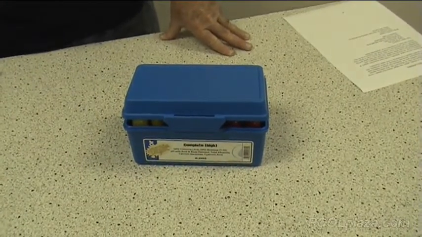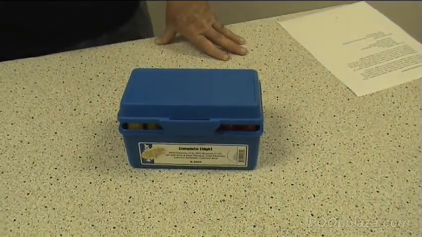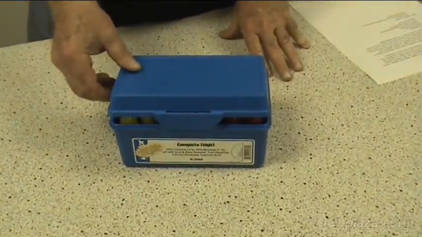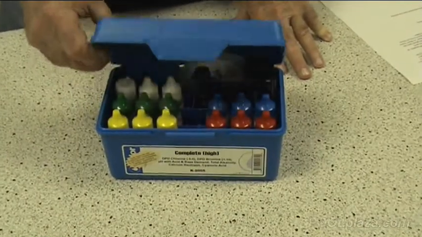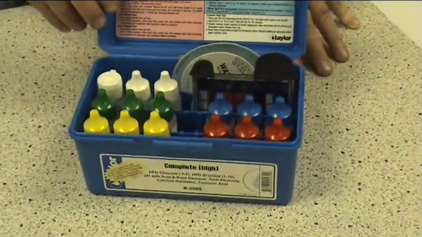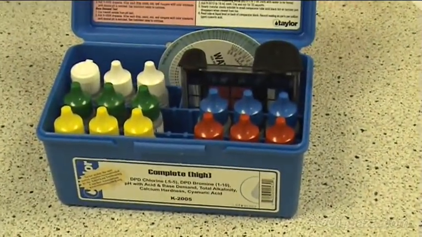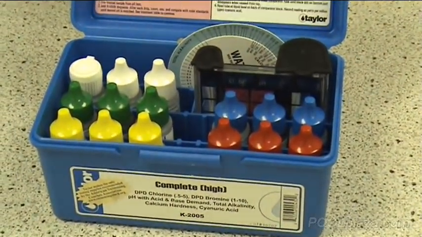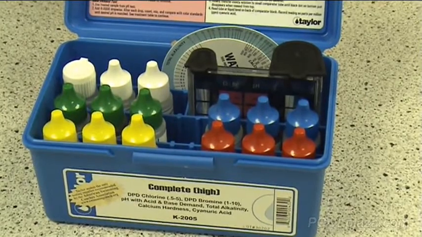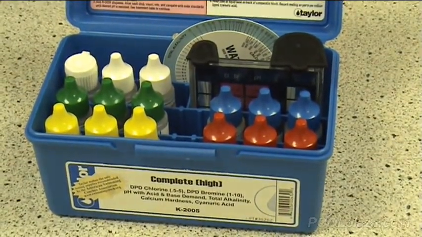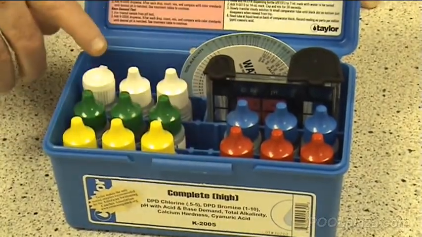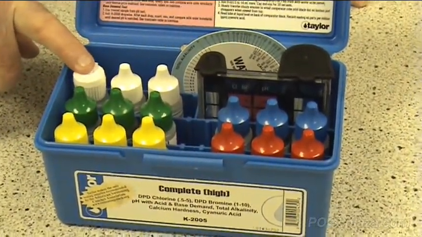There are many ways to test the water in the swimming pool. The most common and one of the better known methods is to use a complete test kit that includes liquid reagents. This is a complete test kit used by pool professionals and some homeowners. It includes test reagents for chlorine, pH, alkalinity, calcium, and cyanuric acid.